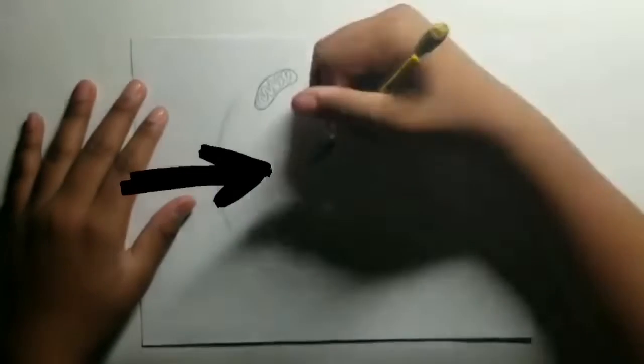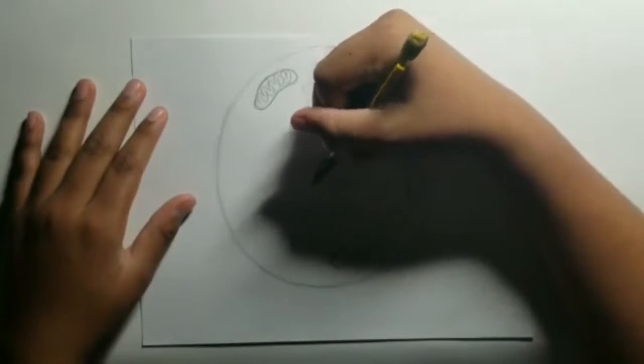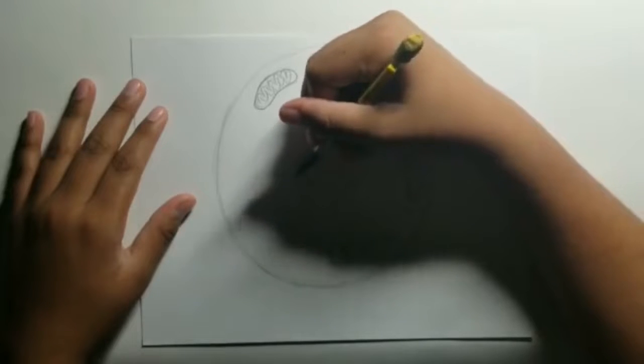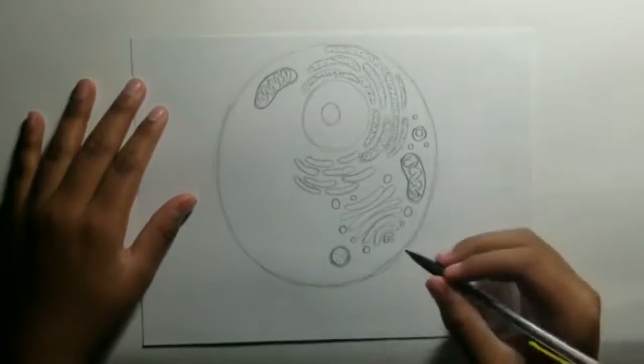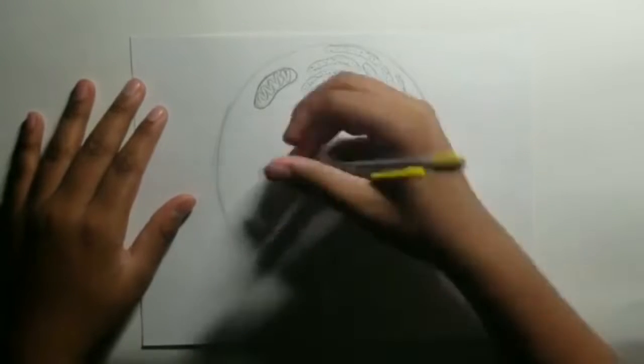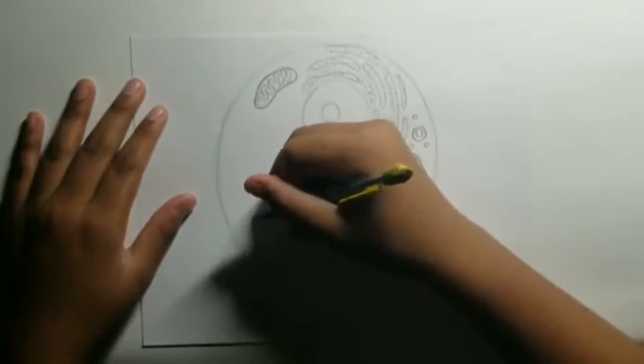The smooth endoplasmic reticulum is known as the detox organelle. Enzymes inside the organelle break down chemicals, drugs, and pesticides. The smooth ER does not have any ribosomes attached to it. Another function of the smooth ER is the synthesis and metabolism of lipids in the cell.